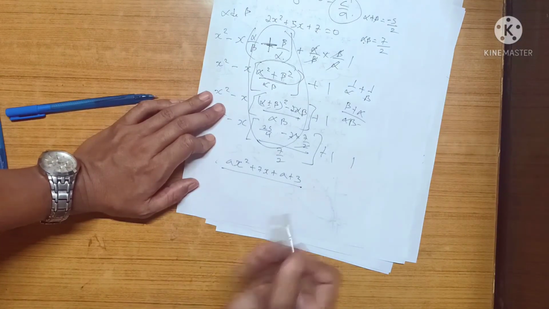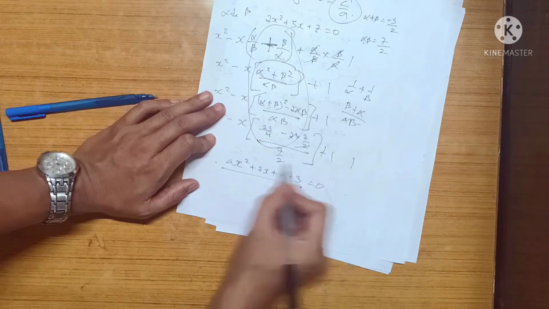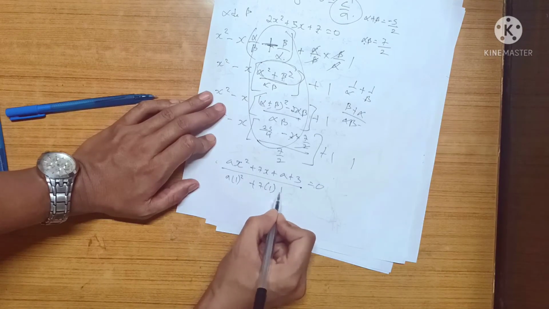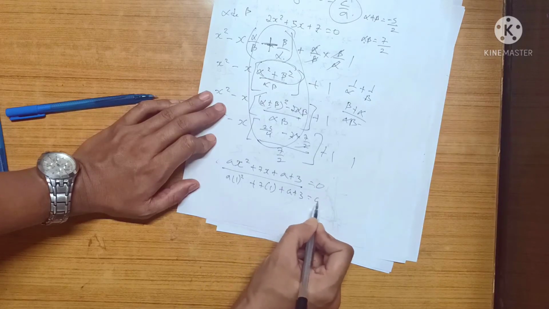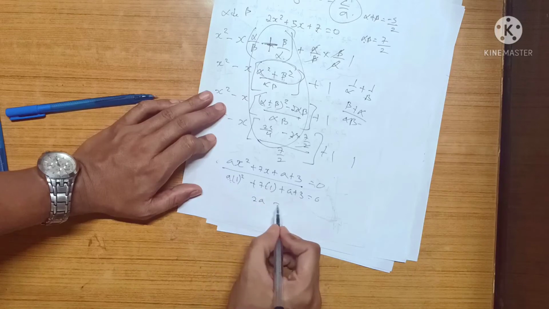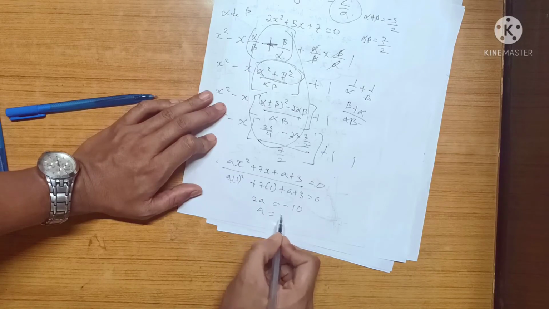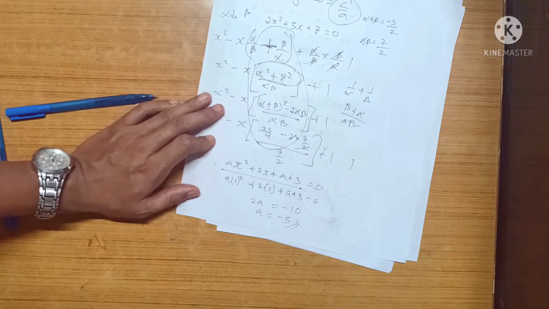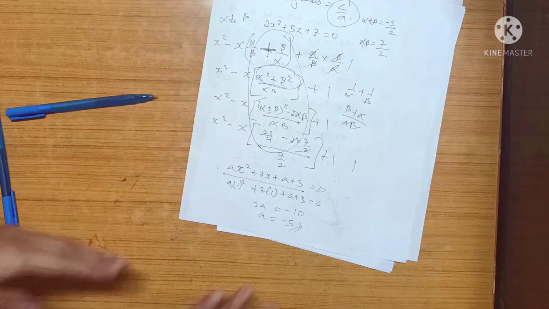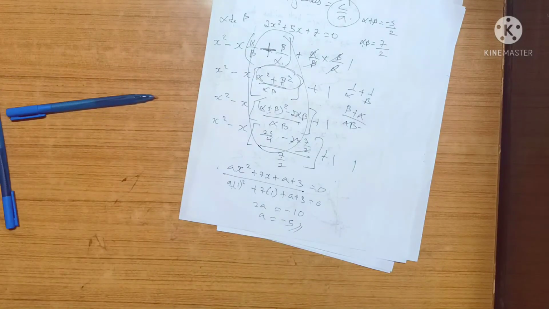So if they're saying it's a zero, it means you have to put it equal to 0, and instead of x you just put 1 and go. 7 into 1 plus a plus 3 equal to 0. So a into 1 is a, so a plus a is 2a. 7 plus 3 is 10, so minus 10, so a is minus 5, like such. Got it? So if there's an unknown value and you're supposed to find it, and they give you a value of the zeros, you just put the equation equal to 0, and then instead of x you put the value, and you'll get the answer.